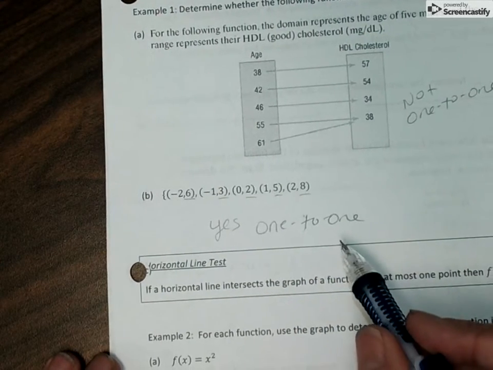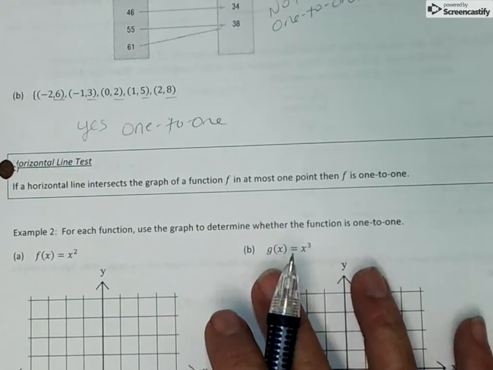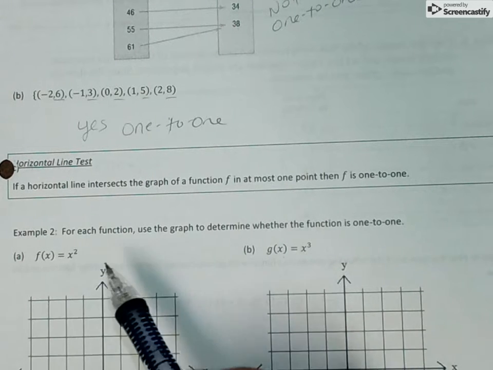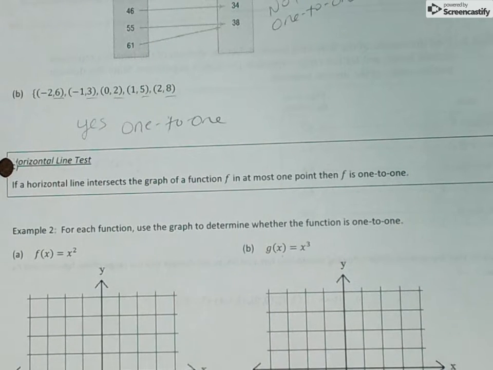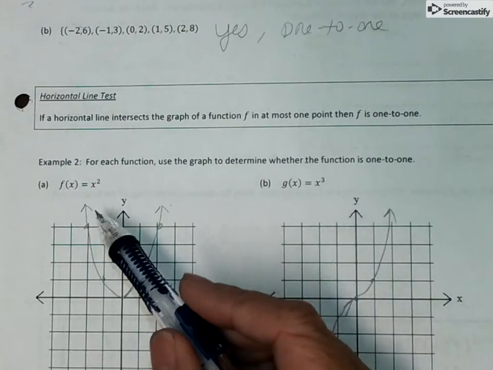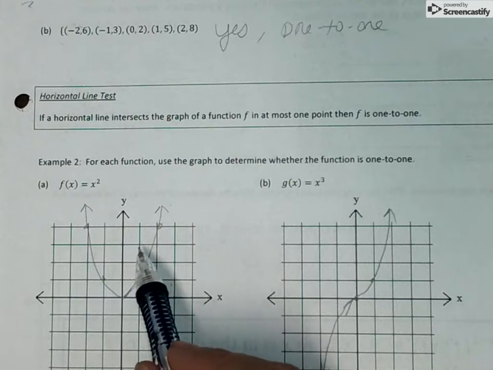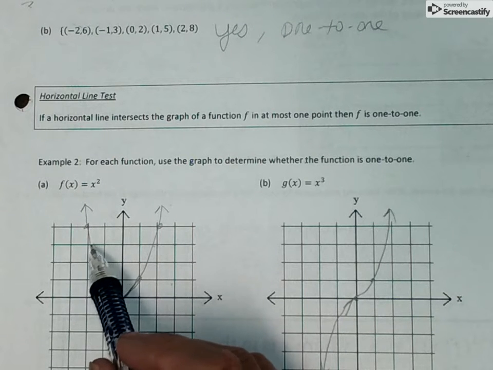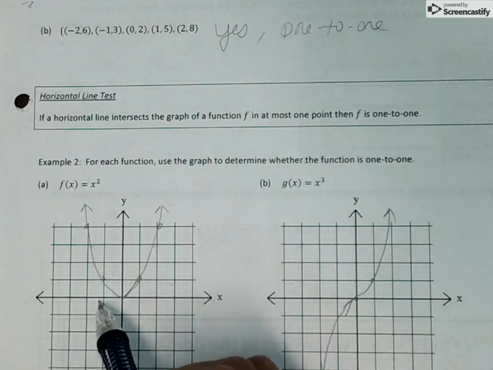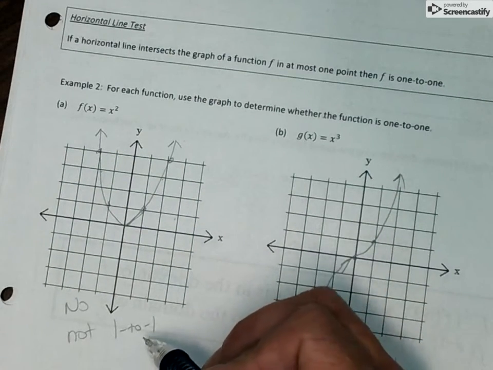We can also check for this graphically by doing what's called the horizontal line test. The horizontal line test simply says, if you draw a horizontal line, do you intersect your graph in two different places? So we've got two different graphs here. I've gone ahead and graphed y equals x squared, which is just our parabola. If I were to draw a horizontal line, notice that I would intersect my function in two different spots. The same y value has two different x's. That is not acceptable. So this one would not be one-to-one.